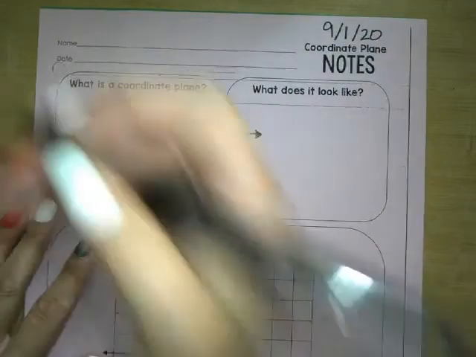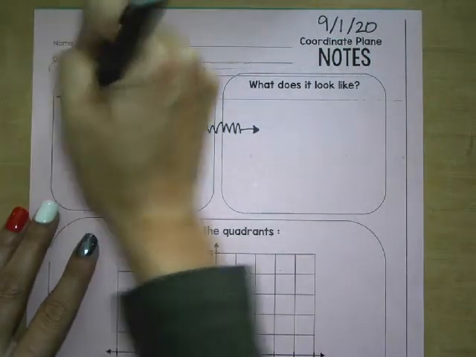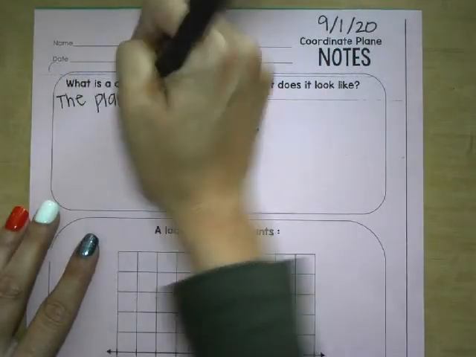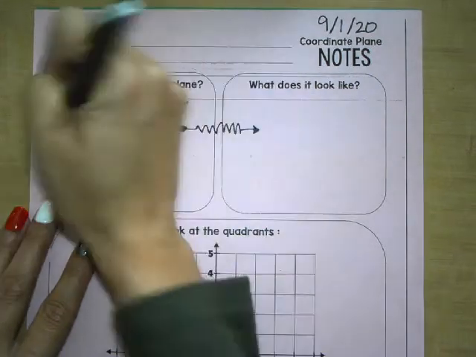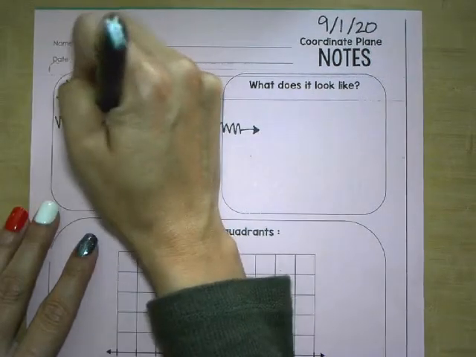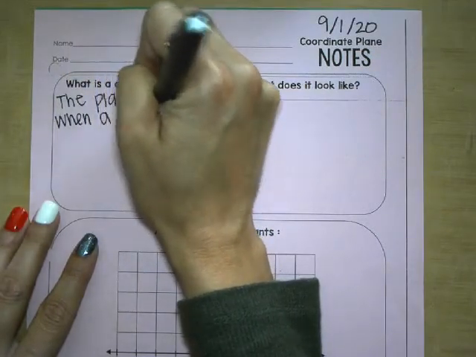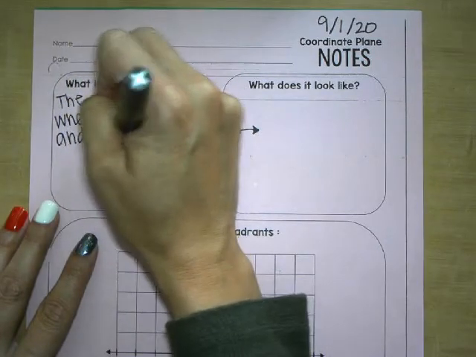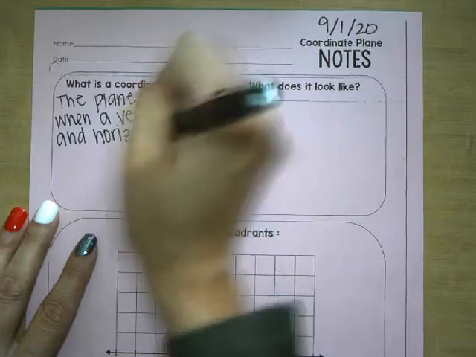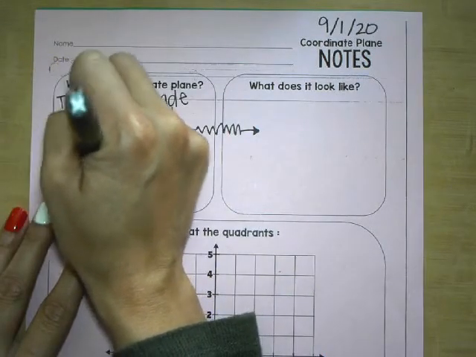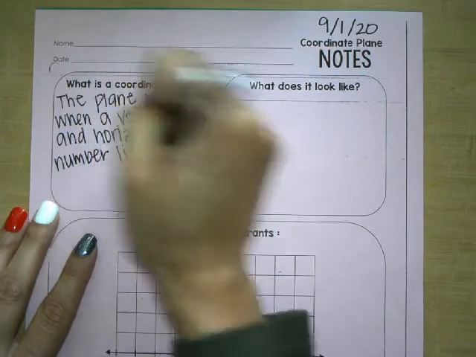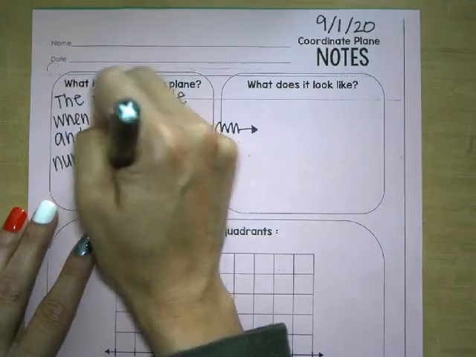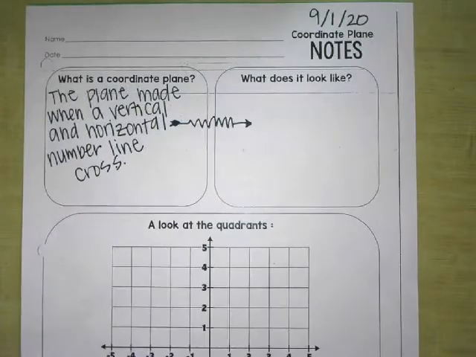Okay, what is a coordinate plane? A coordinate plane is the plane made when a vertical and horizontal number line cross. So a coordinate plane is the plane made when a vertical and a horizontal number line cross.